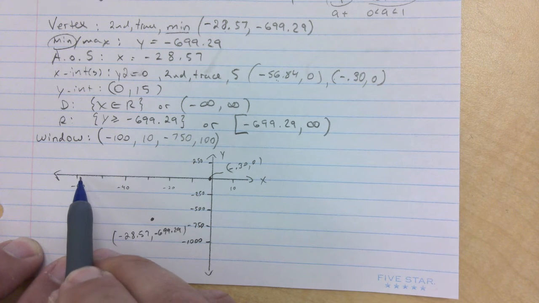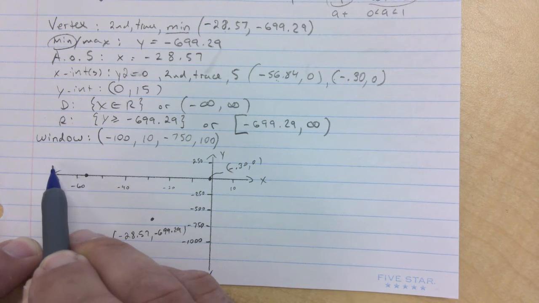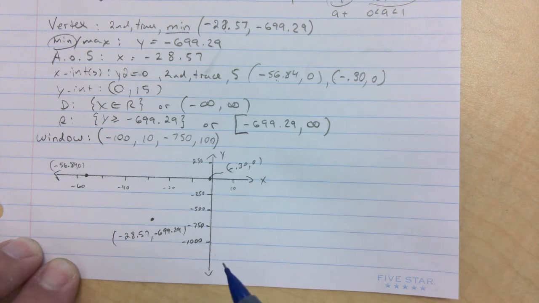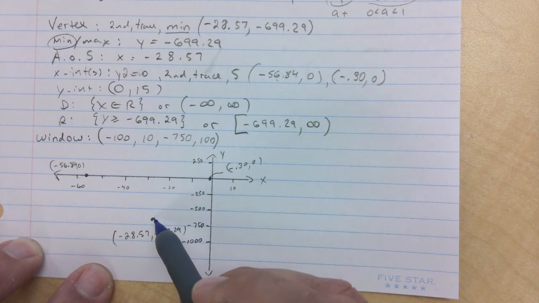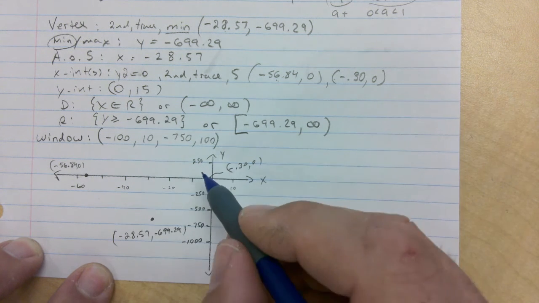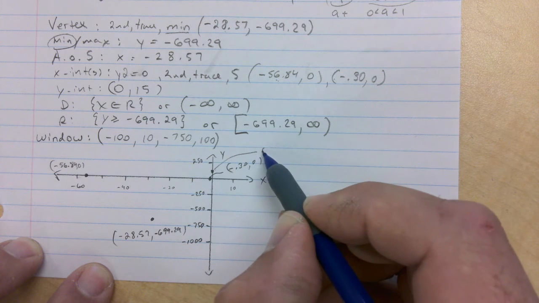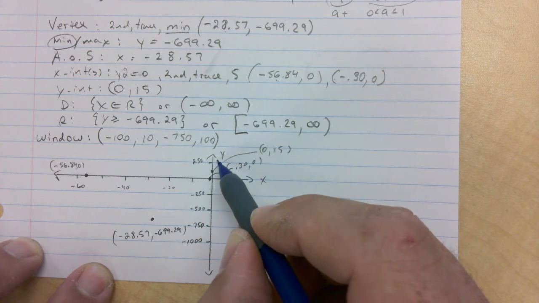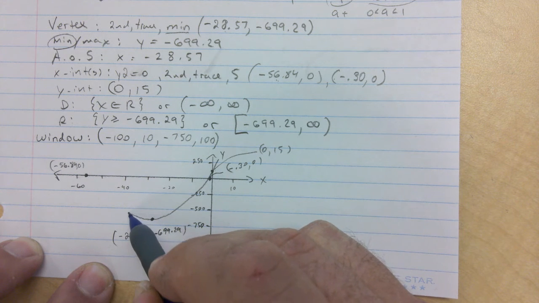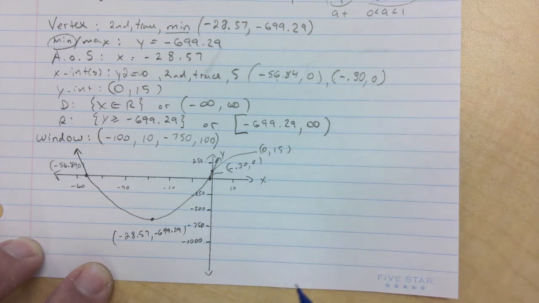And then we have 56. 55 would be there, so this is -56.840. And my y-intercept is 0.15. So somewhere in here, I'm going to try to plug that in there. So you go like this, past that, and there you have your curve.